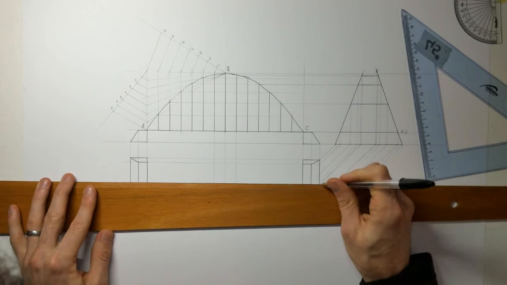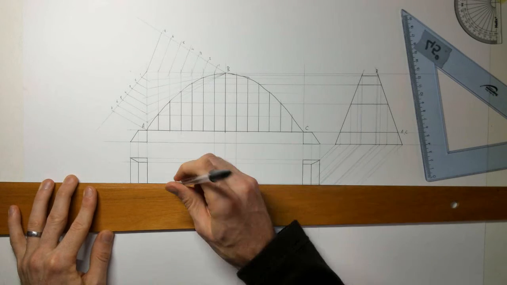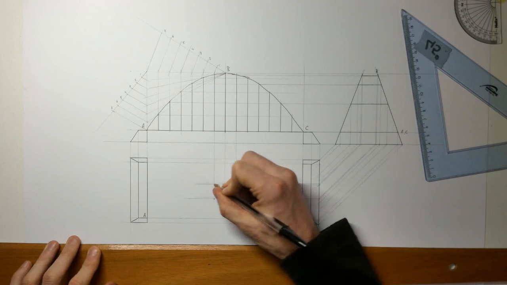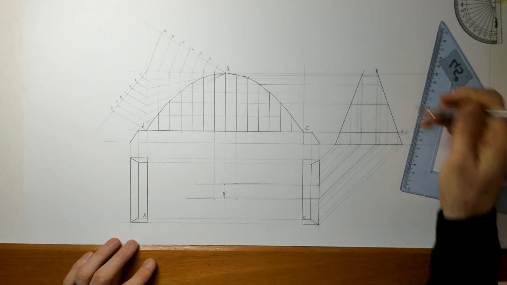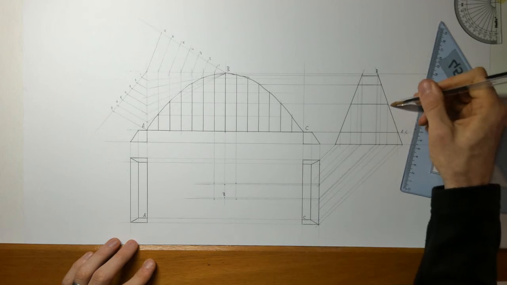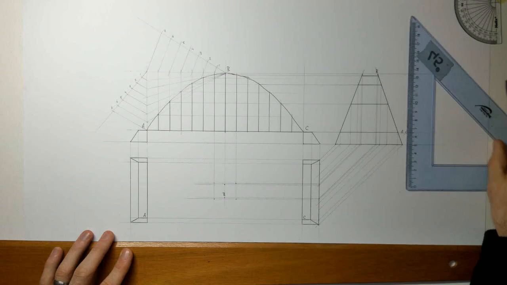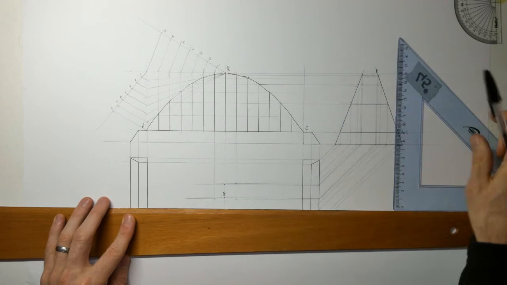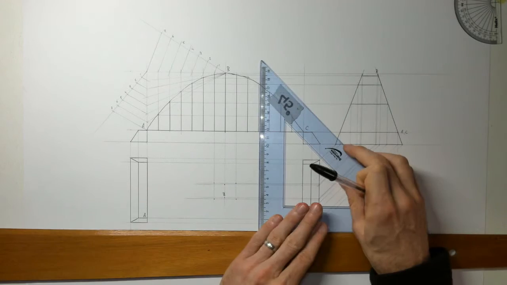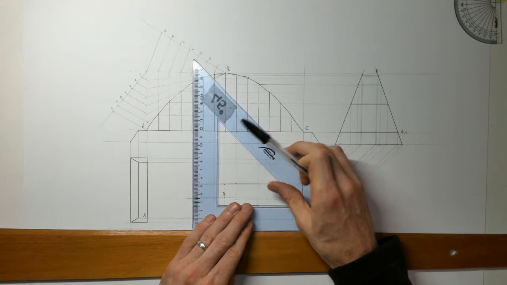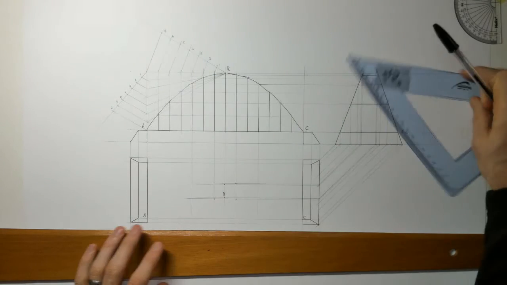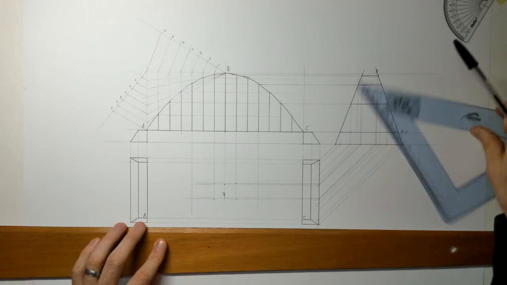Actually, to save time, I'll find it in the back also, so there and there. Alright, and we'll just repeat that process for each of these points. So let's see, project down this one and the corresponding one on the opposite side. This is going to be a bit repetitive as we go along.